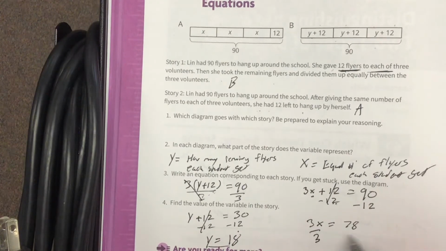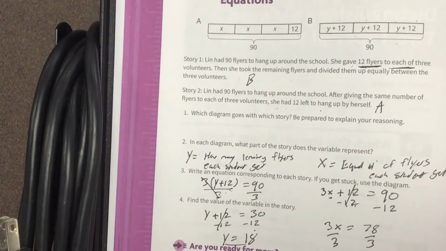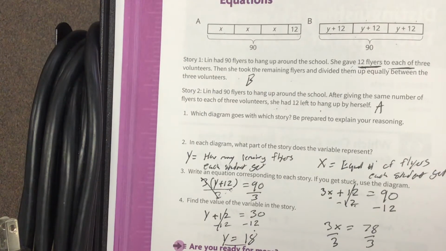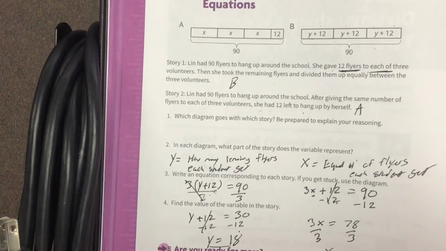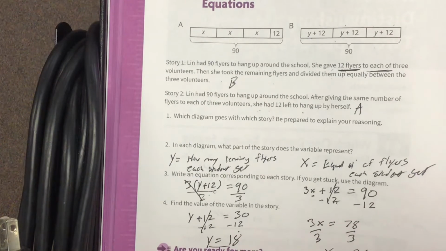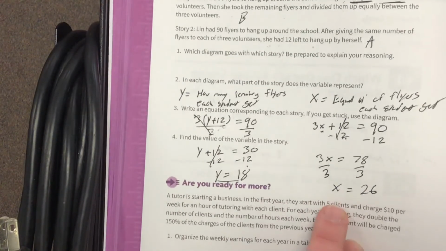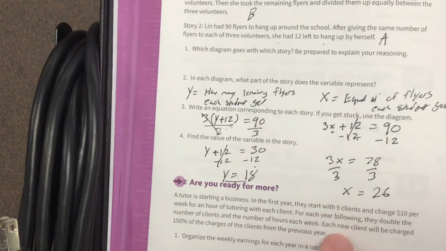Now we're going to divide both sides by 3. 78 divided by 3. Brooks? 78 divided by 3 equals 26. 26. So x equals 26 in that one. All right, we all okay there?